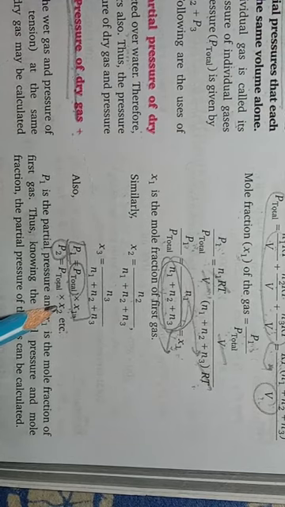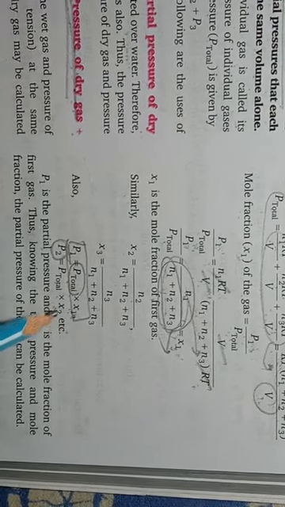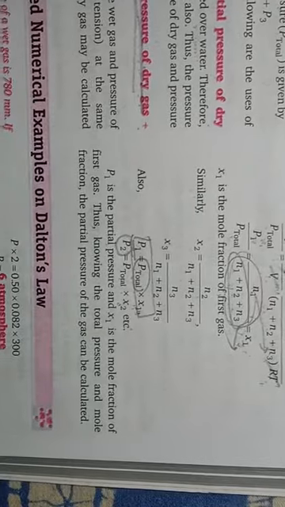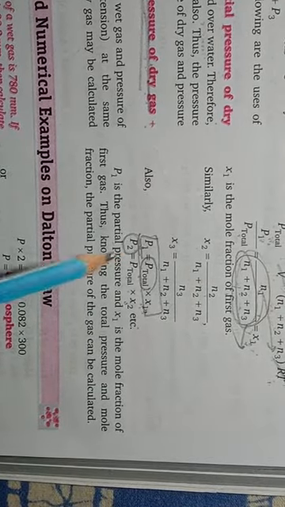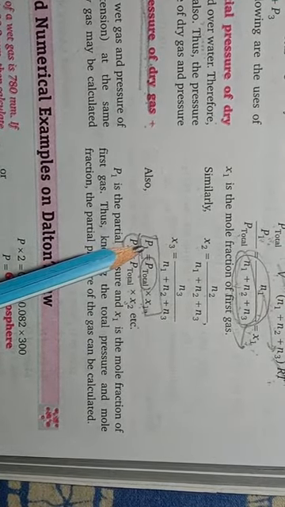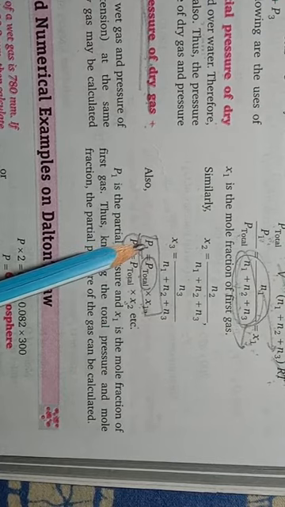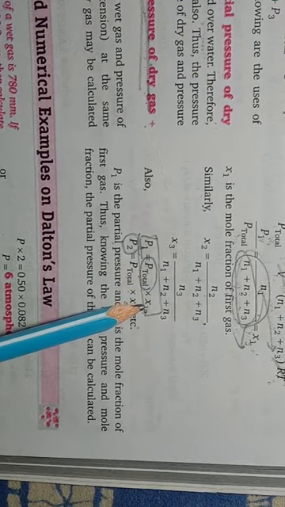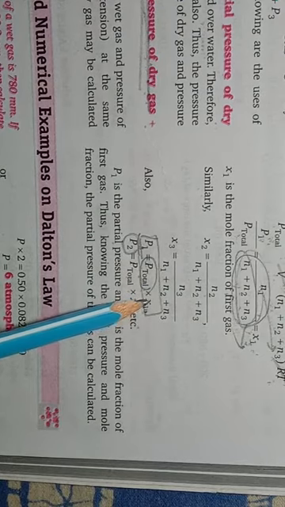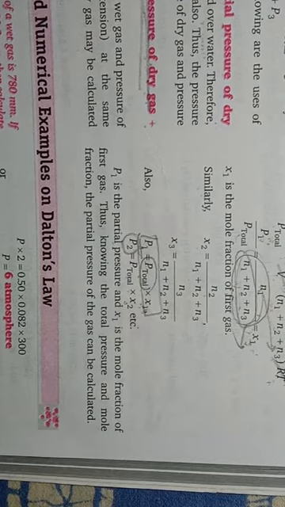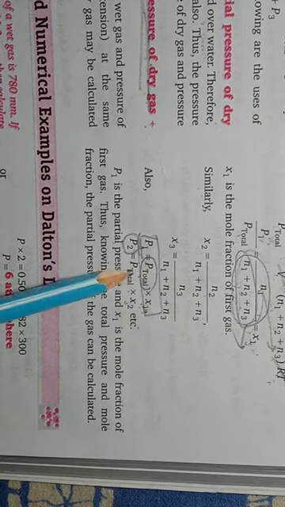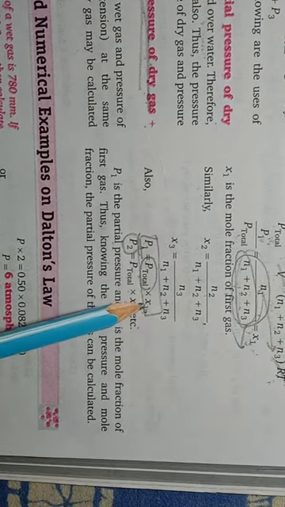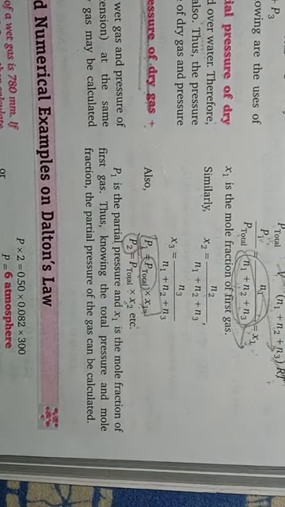So in this way, we can calculate the partial pressure of a particular gas present in a mixture, if P total pressure and its mole fraction are known. With the help of total pressure and mole fraction of a particular gas, we can calculate its partial pressure.